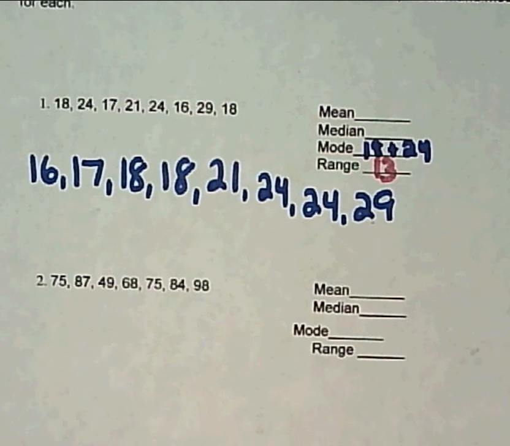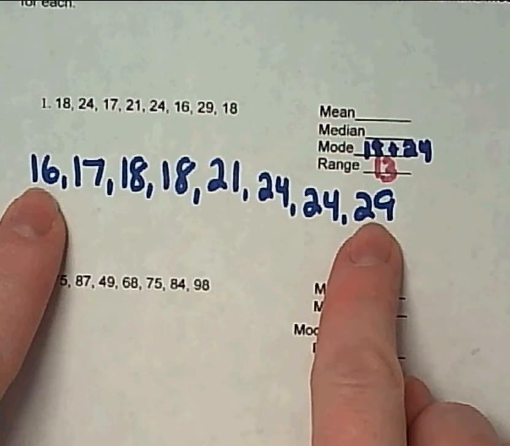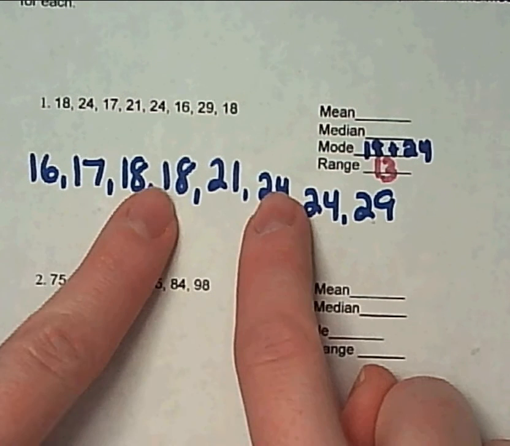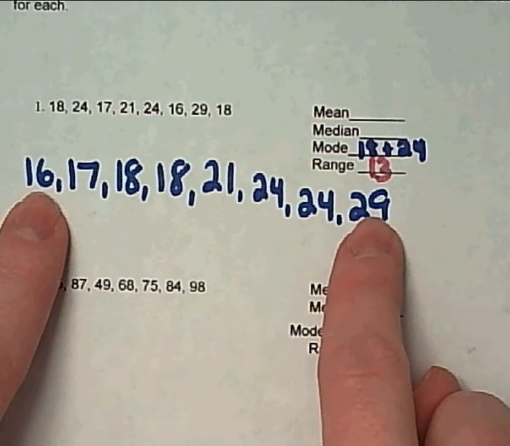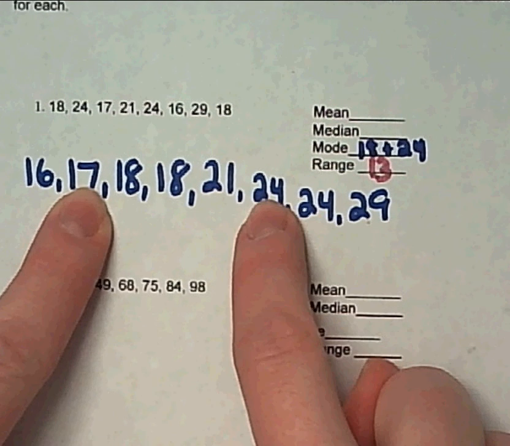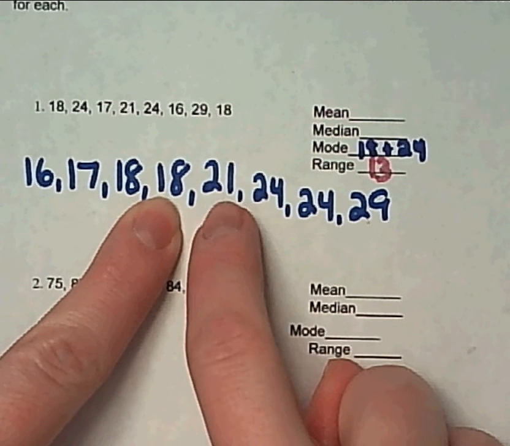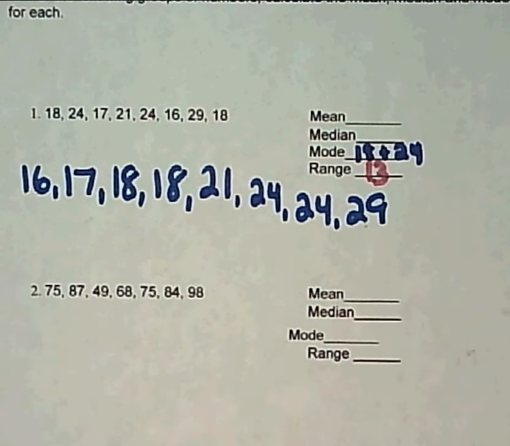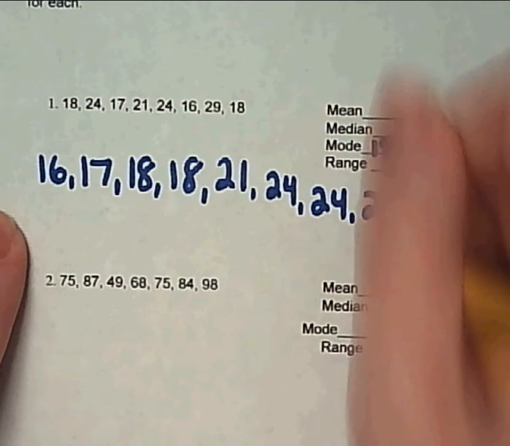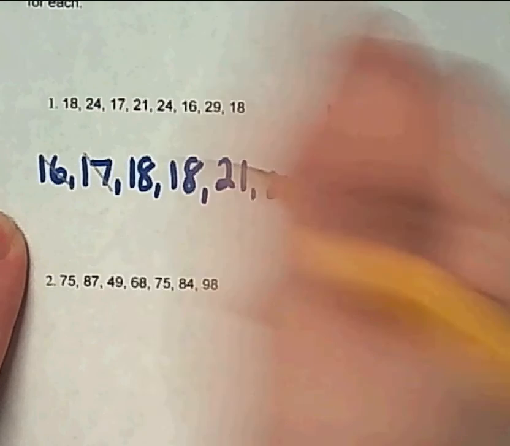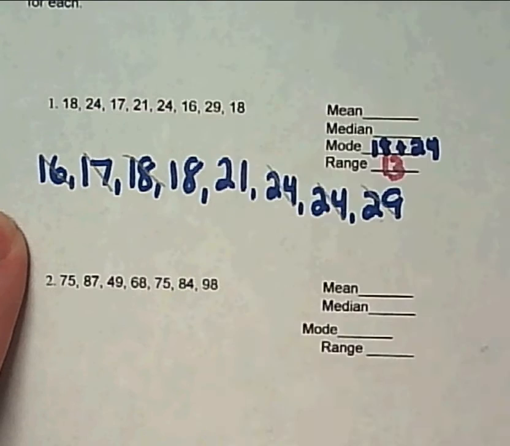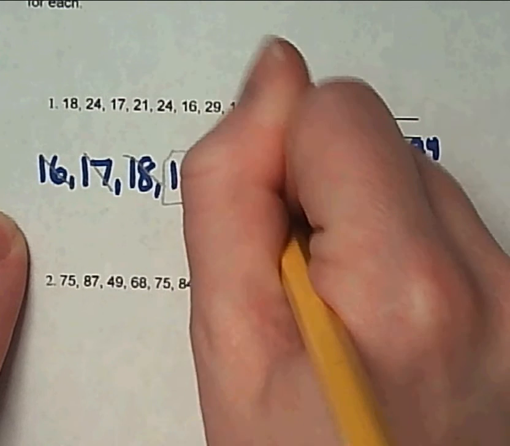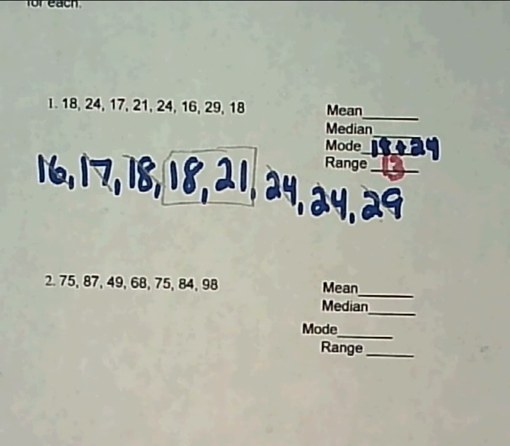Now to do the median, we actually want to find the middle number. So I do what we call the median dance, which is dancing from the outside in. So let's start with the outside. Da-da, da-da, da-da. Let's try that again. Da-da, da-da, da-da. And we should end up with, let's see, 1, 2, 3, 4, 5, 6, 7, 8. Okay, there's 8 numbers. So that means we're going to have 2 in the middle. So let's see. 29, 16. I'm crossing them out as I go to make my life a little easier. You'll notice here we have 2 numbers in the middle, 18 and 21.